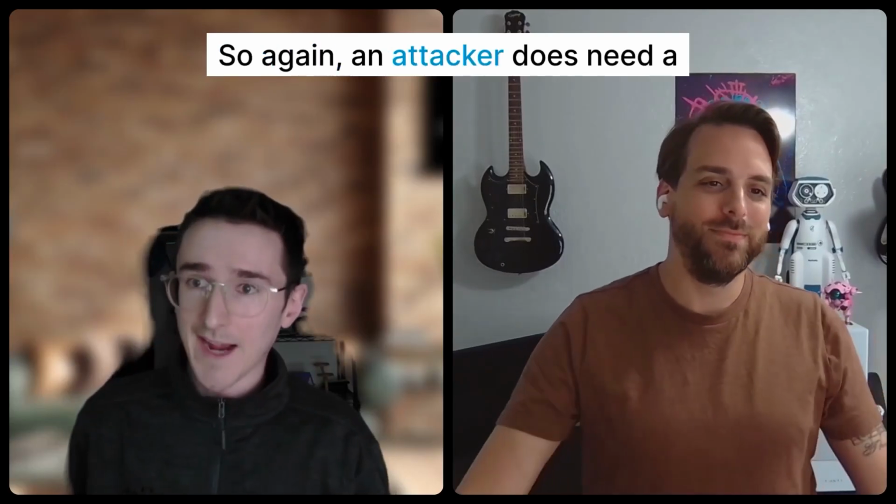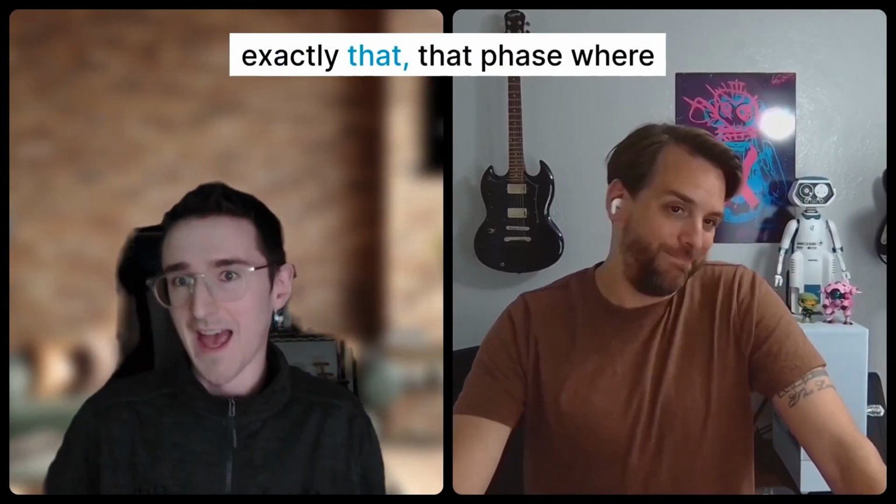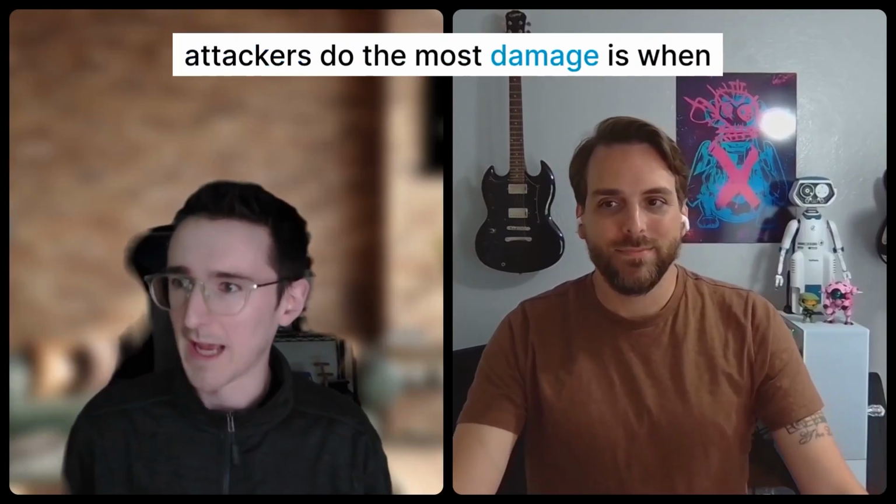So again, an attacker does need a foothold first, but that's exactly the phase where attackers do the most damage, when they get in.